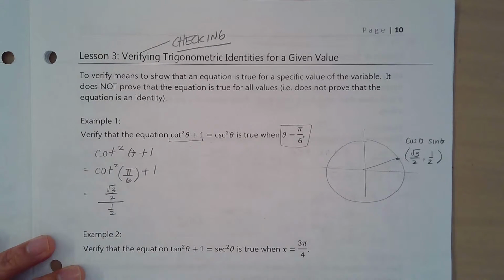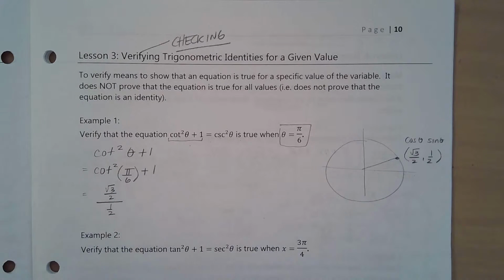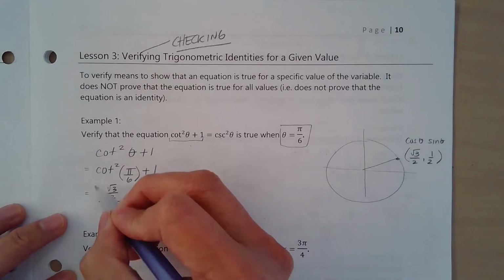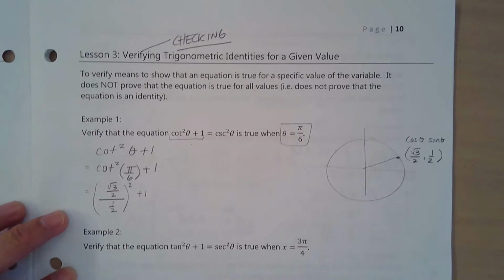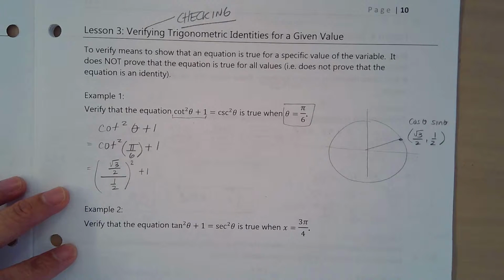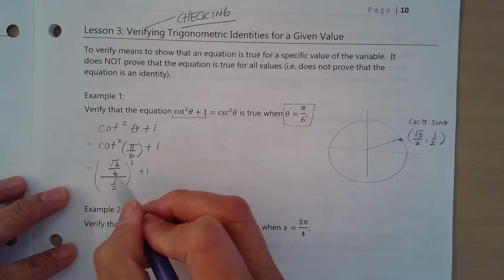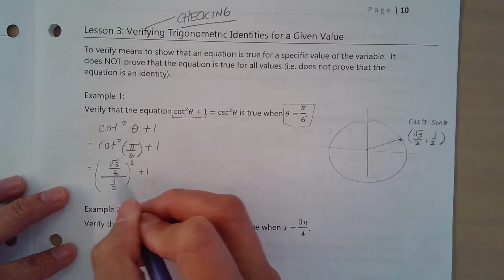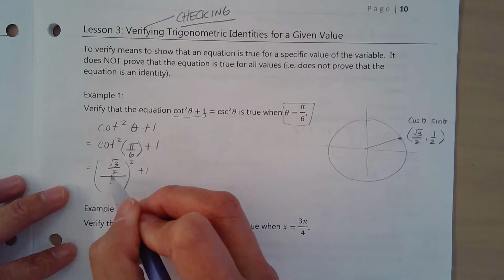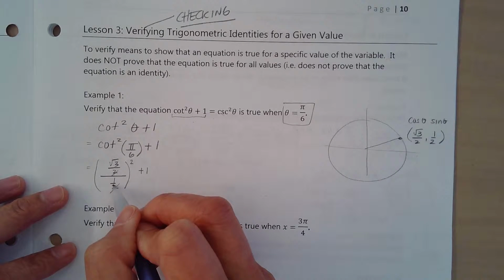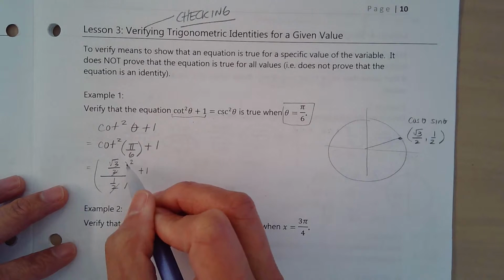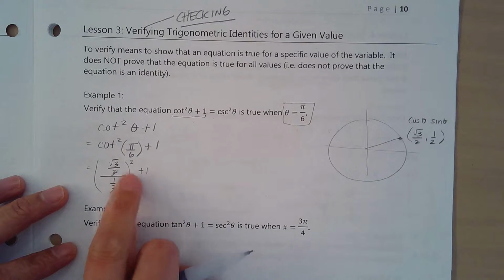But there's a square there. So where do we square this? We're going to square the cotangent, that particular value. So square this plus 1. There's not enough room in here, and we'll see what happens. So if we simplify the inside, root 3 over 2 divided by 1/2, that's the same thing as just root of 3, squared, plus 1. Is everybody okay with that?